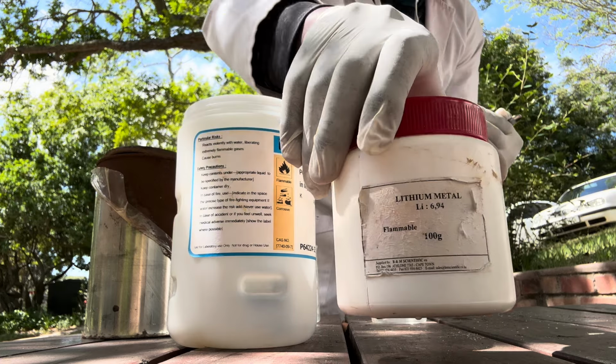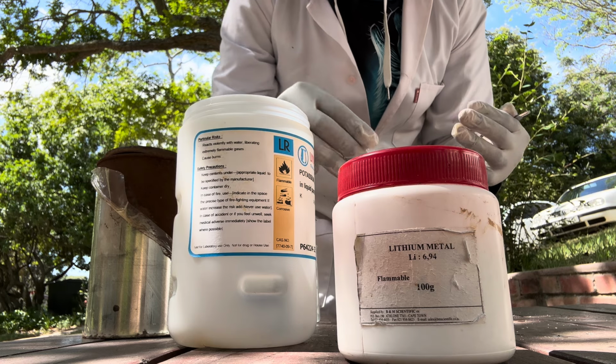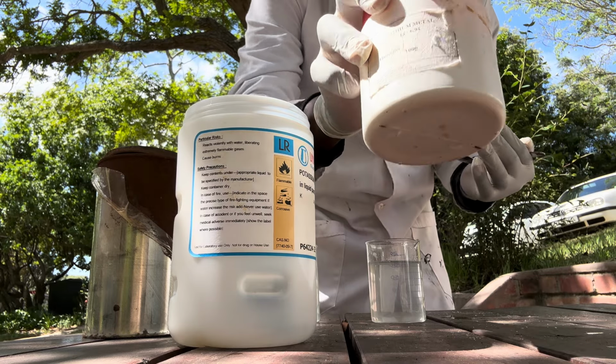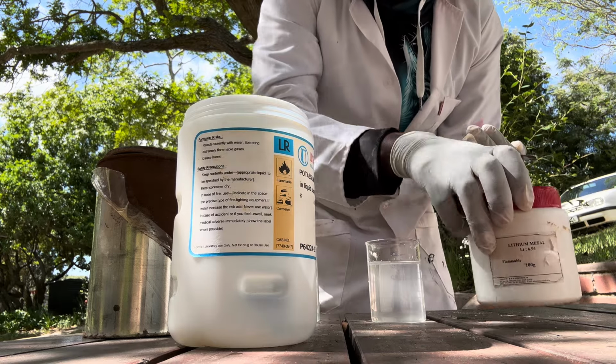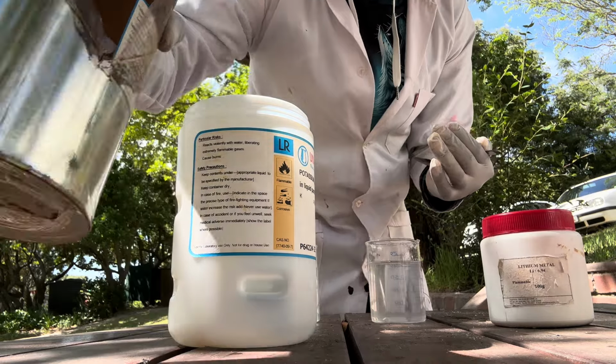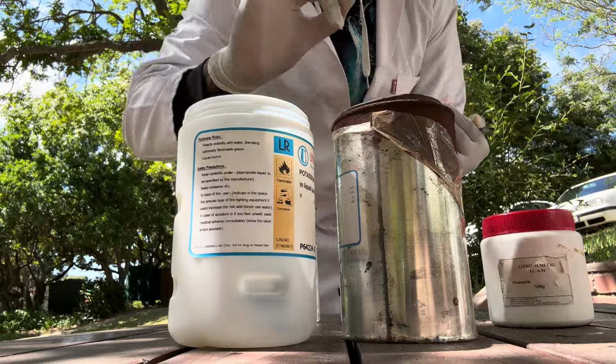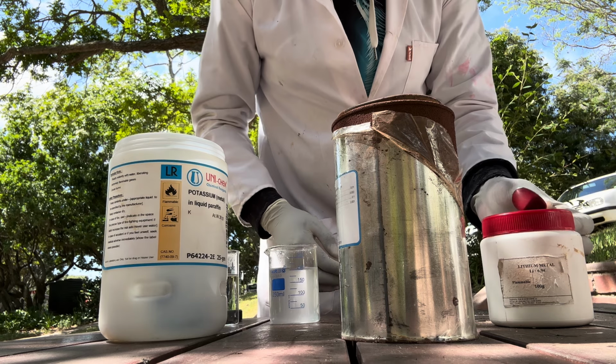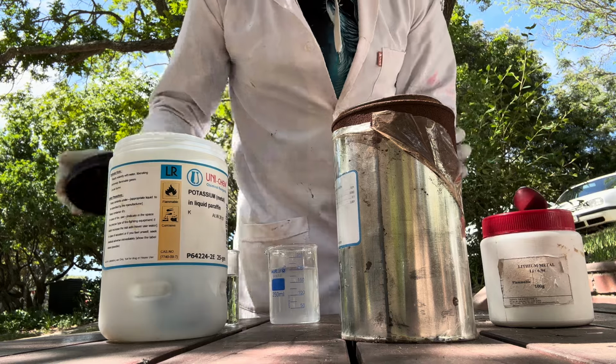Lithium has only 2 orbitals, right? And in the second one, that's where you have the 1 electron. So it's a bit harder to remove that electron. On the other hand, sodium has 3 orbitals, and in the third one, that's where you get your 1 lone electron that sits there.